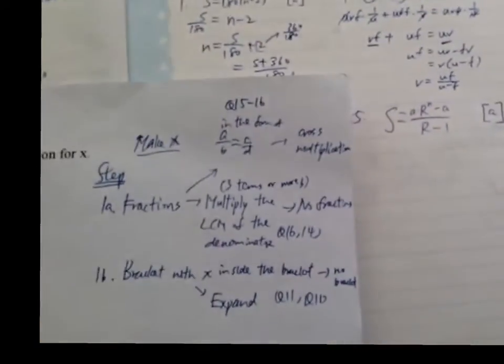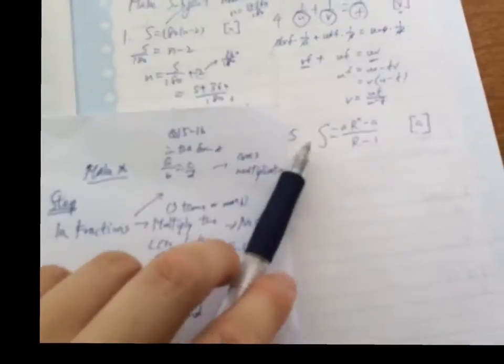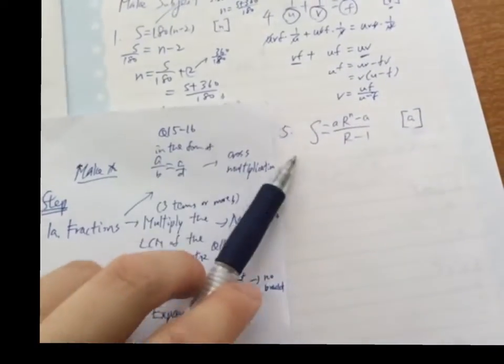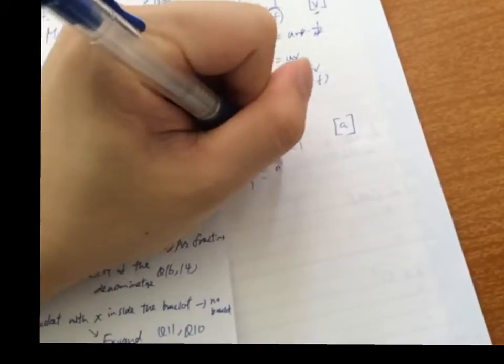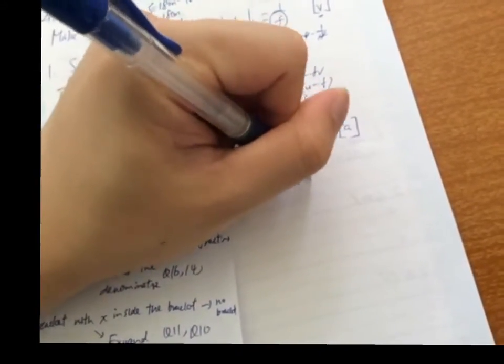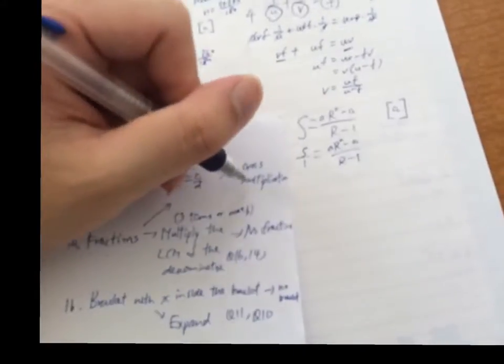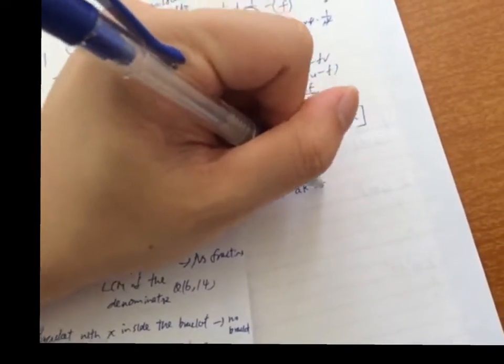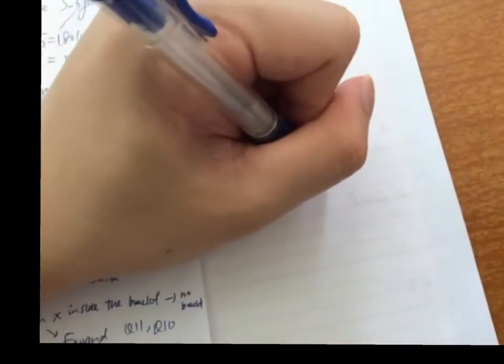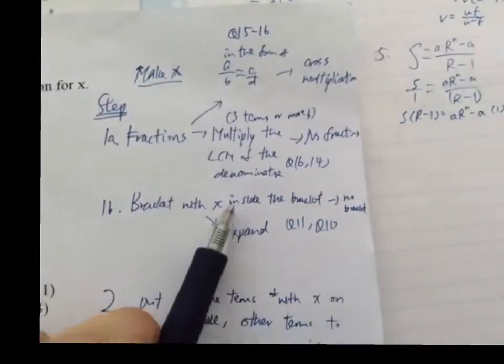So let's go on to this. This one is in the form of fractions: the right hand side has only one term, the left hand side has only one term, so it will be s over 1. And then you can do cross multiplication. That means s times (r minus 1) equal to 1 times (a r to the power n minus a times 1). And then now you can remove the bracket, expand out the bracket.